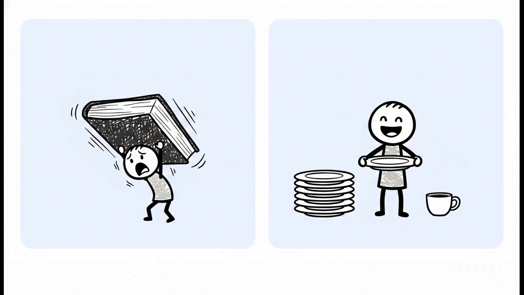Then you introduce the queue. That's a FIFO model, first in, first out. It's exactly like waiting in line at a coffee shop. You enqueue at the back of the line and you dequeue at the front. By presenting just one of these logical subconcepts at a time, you completely bypass cognitive overload and build real, solid understanding.